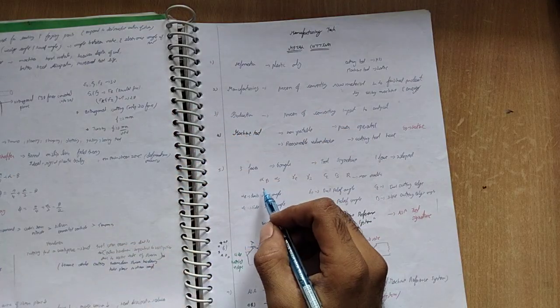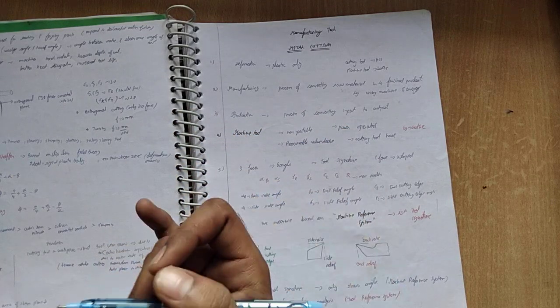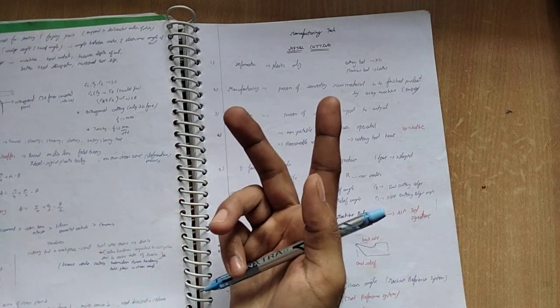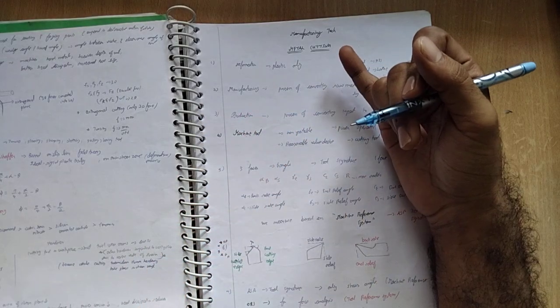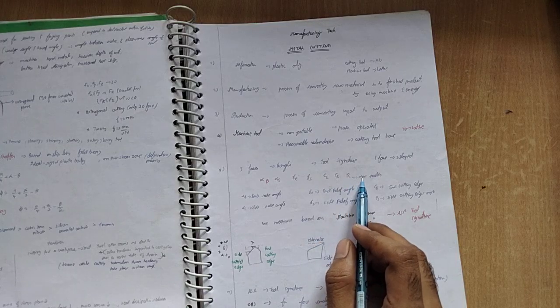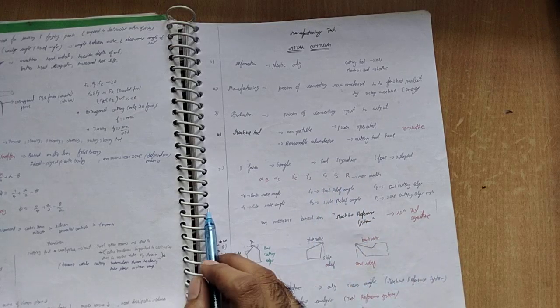First one is the back rake angle, and the side rake angle, which is 2 times of it. Next are the end relief angle and side relief angle. Next are the end cutting edge angle and side cutting edge angle. Next one is the nose radius. These are the things that are very important.